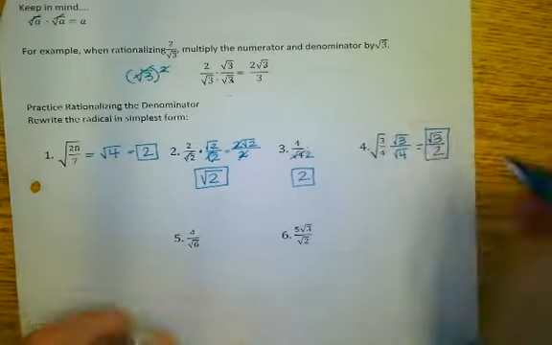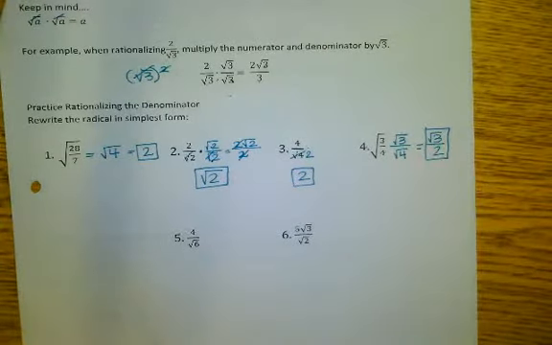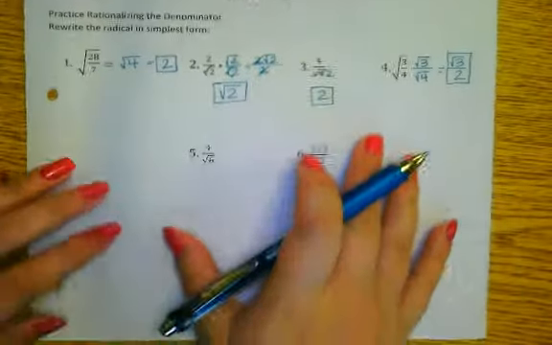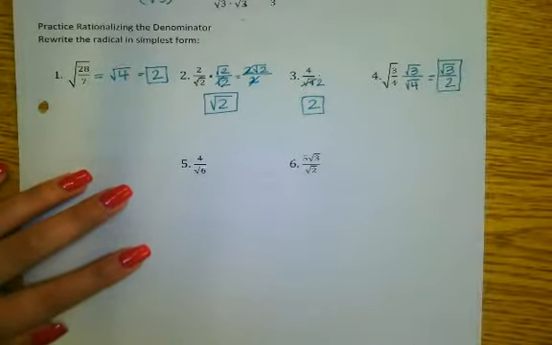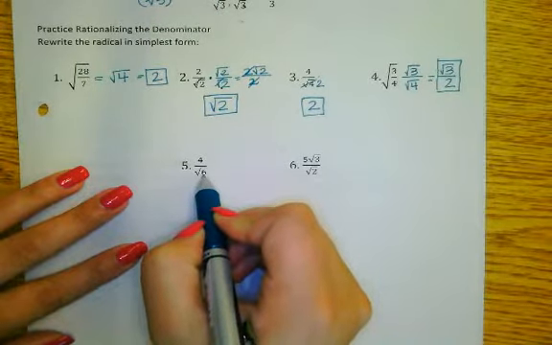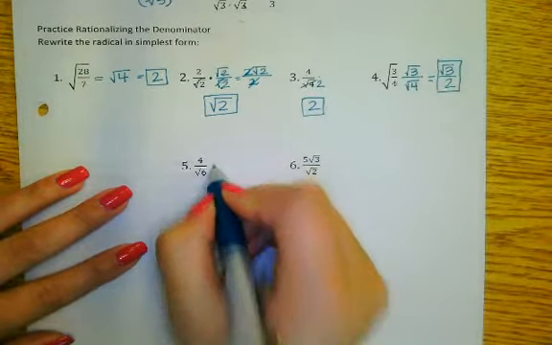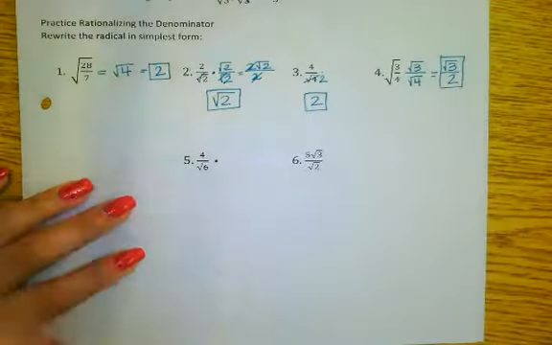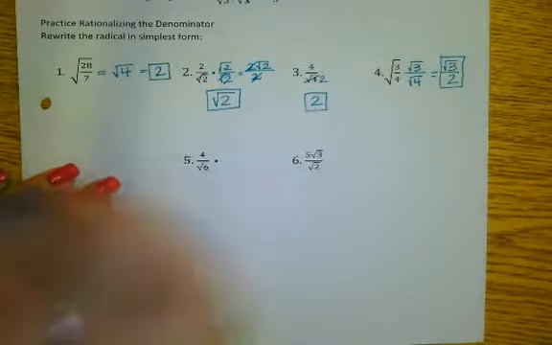Let's look at number 5. We have 4 over radical 6. How am I going to get rid of radical 6? Multiply top and bottom by radical 6.